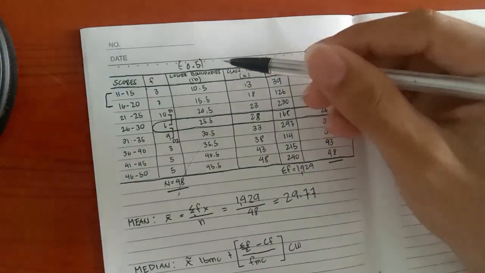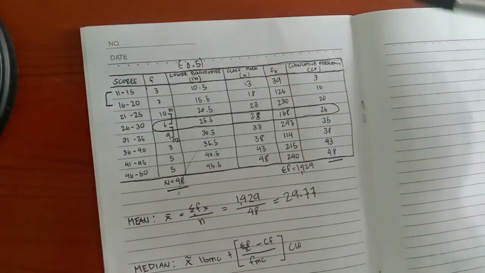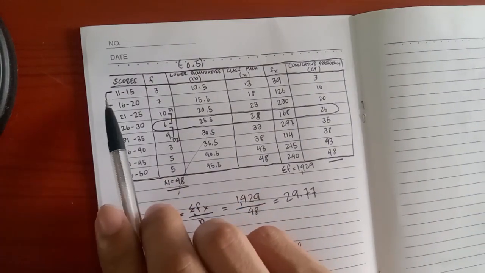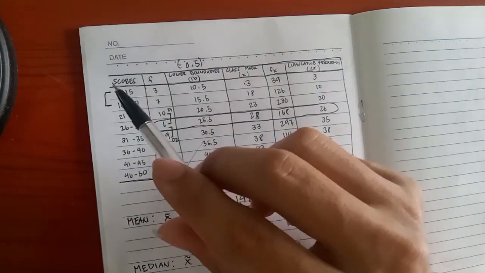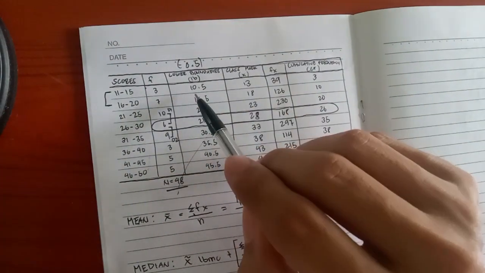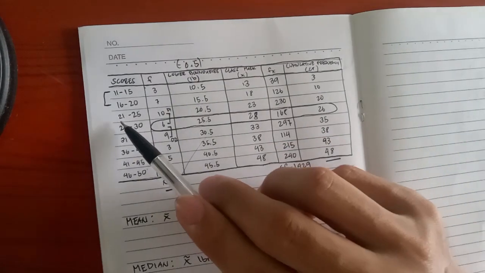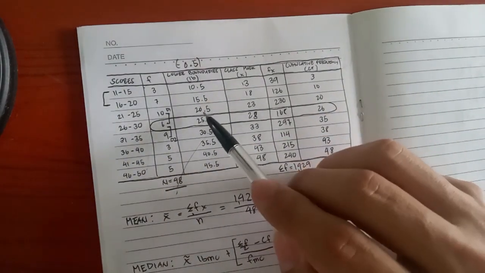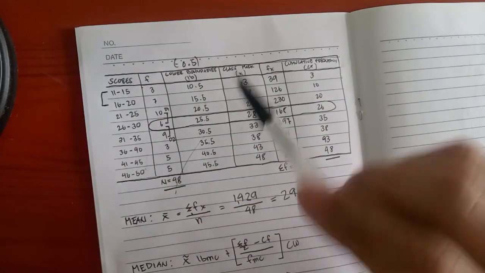And now let's move on to the lower boundaries. To solve the lower boundaries, we have to subtract 0.5 from the lowest score. So lowest score minus 0.5 gives the lower boundary. So 11 minus 0.5 equals 10.5. 16 minus 0.5 is equal to 15.5. 21 minus 0.5 equals 20.5. And also, let's do that for the following, and so on. So 26 and so on.